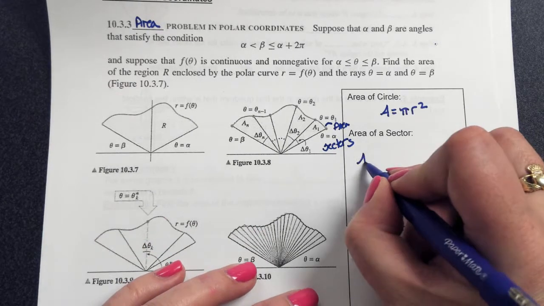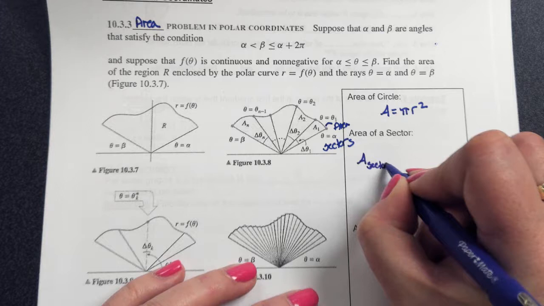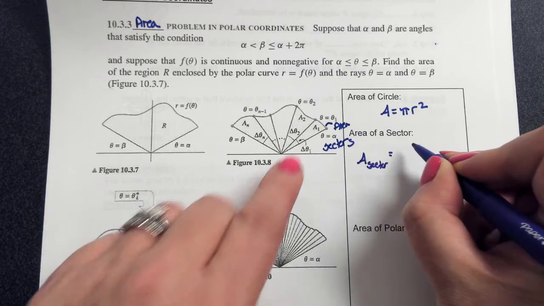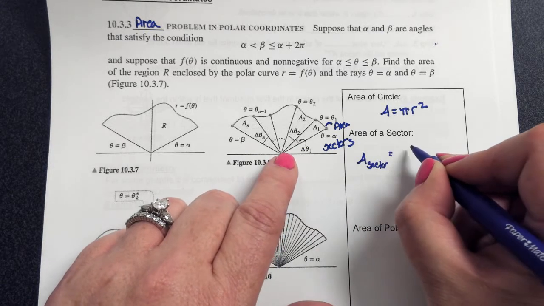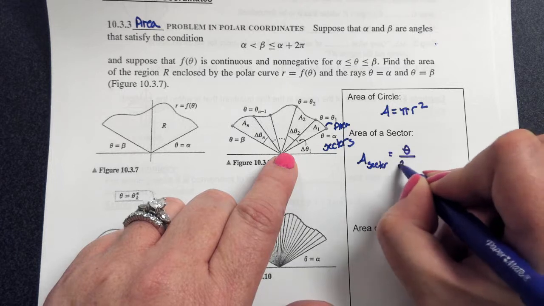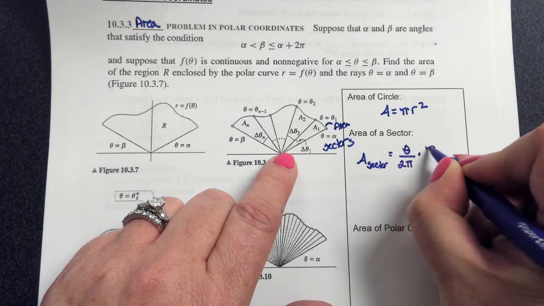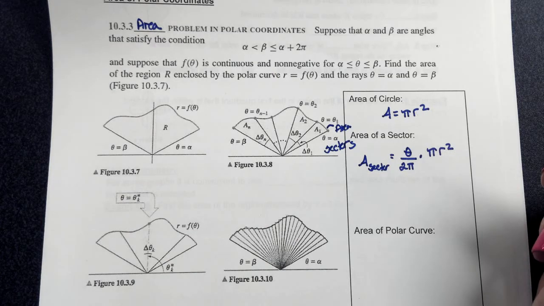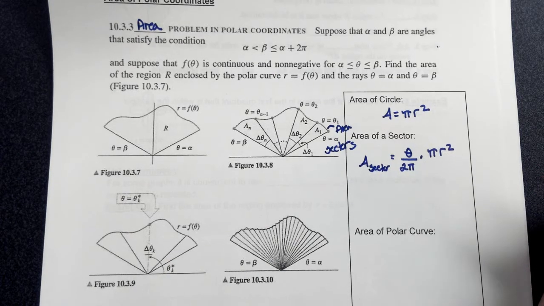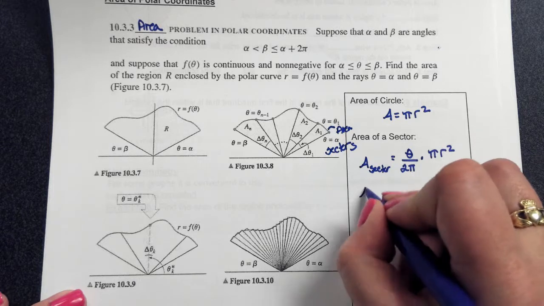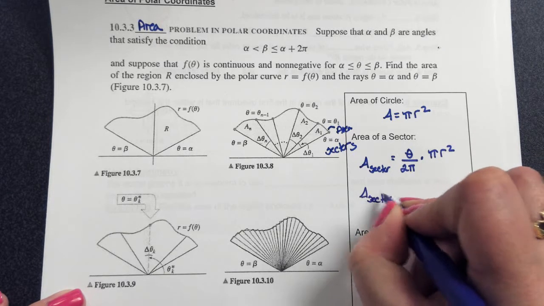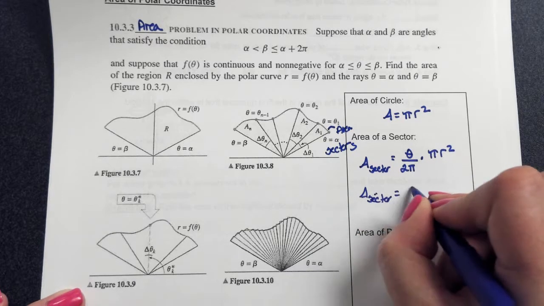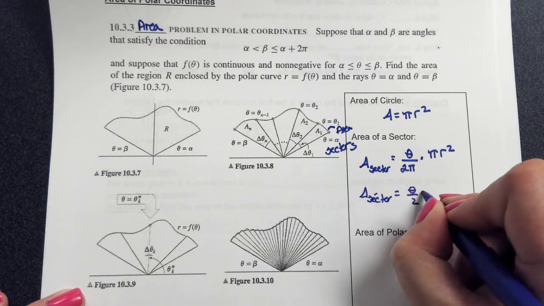So the area of a sector is, again, depending upon what this interior angle measurement is, theta divided by 2 pi times the area of your circle, pi r squared. So what's happening is you're only finding the area of a portion of the circle. So then the area of your sector, I can cancel out the pi's, is equal to theta over 2 times r squared.